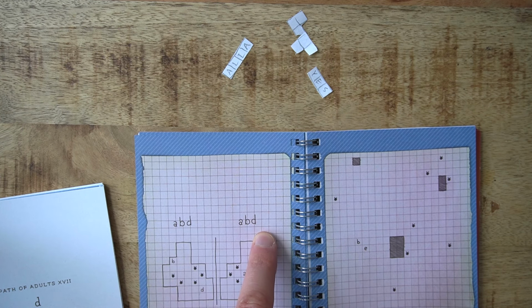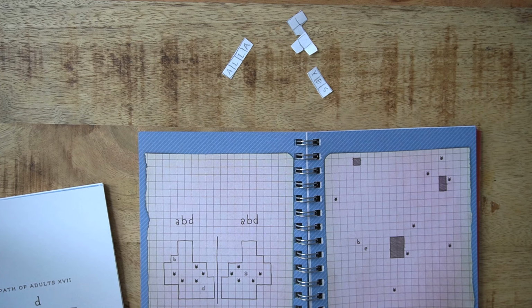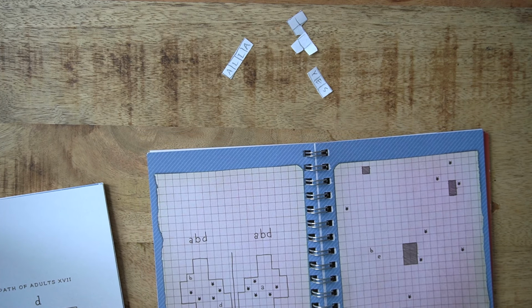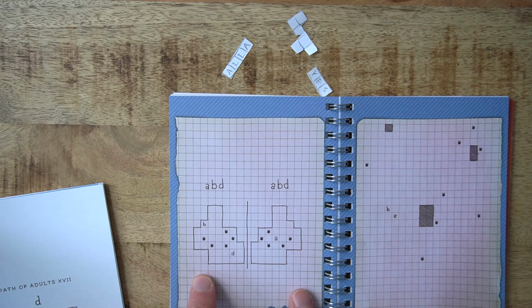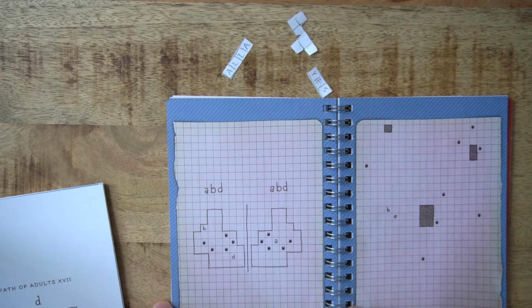So it's the same letters in the same grid. The dots are all in the same place, but the letters are different. Now, what would that imply about the solutions to these two things? Well, they would have very different solutions because the letters are in different places.